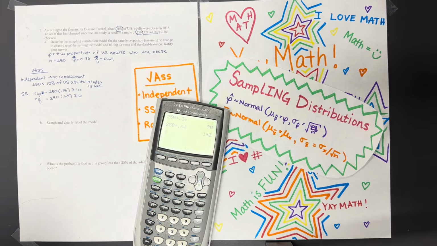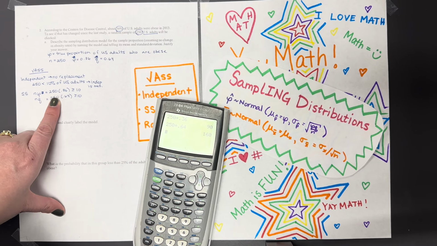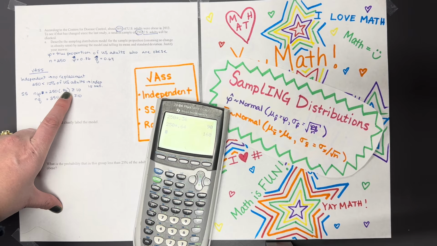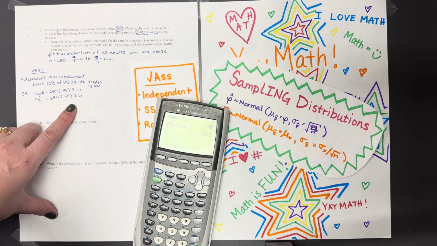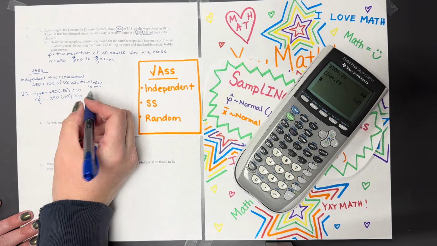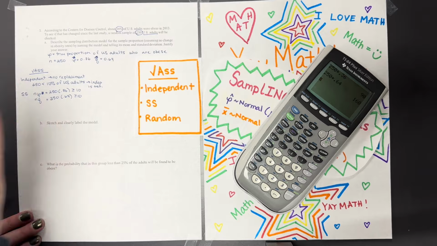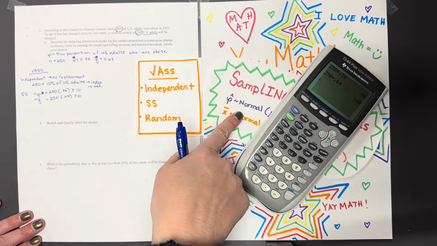College Board does require you to either write these numbers down from your calculator or to plug in n and p in your work here to show what you are checking. So we are good on sample size. And because we've met the sample size, that means that we can use the normal model.